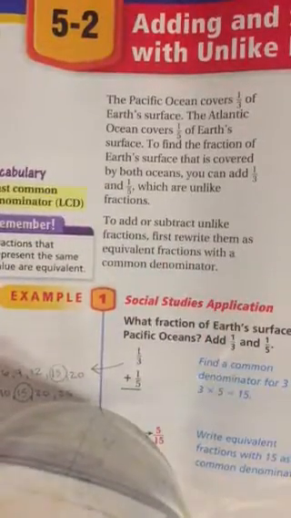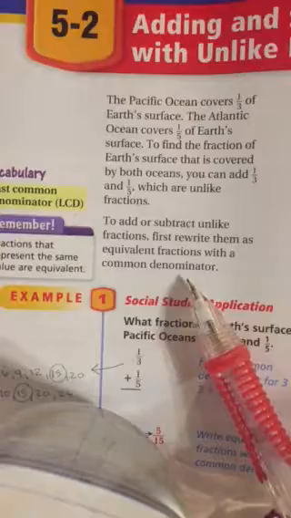Unfortunately, we call those unlike fractions because they do not have common denominators, and we cannot add fractions that do not have common denominators. So, to add or subtract unlike fractions, or fractions without common denominators, we're first going to have to write them as equivalent fractions with a common denominator, and I will introduce you to what that means.